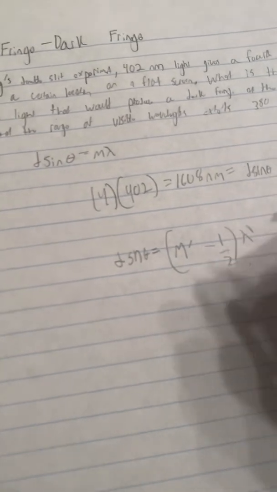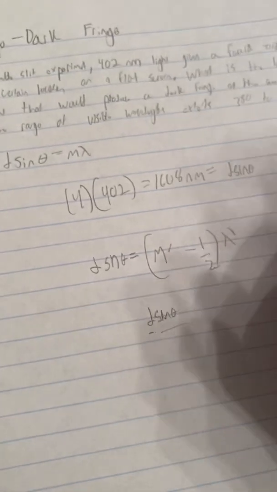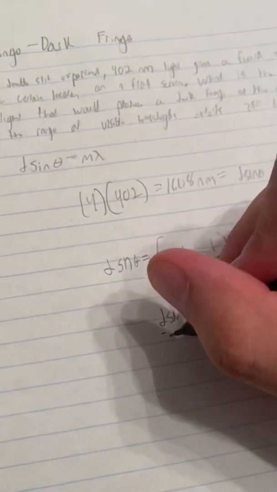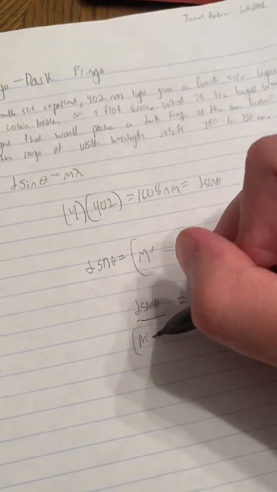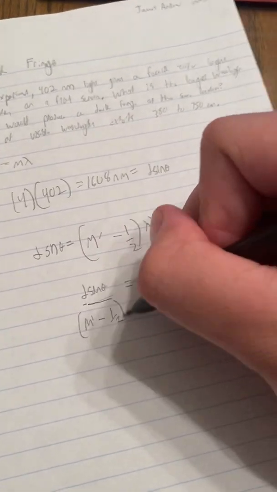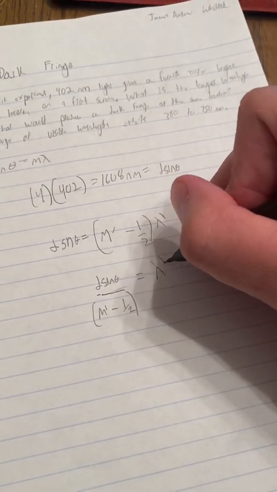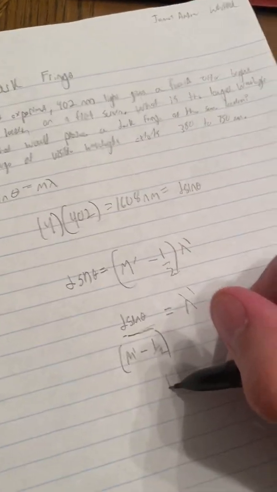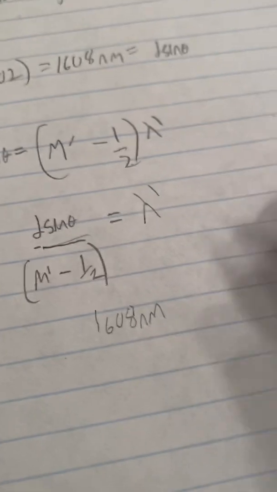Since we have d sine theta, we can divide it by the order minus 1/2 to get the wavelength that we're looking for. So you just plug in 1608 nanometers.